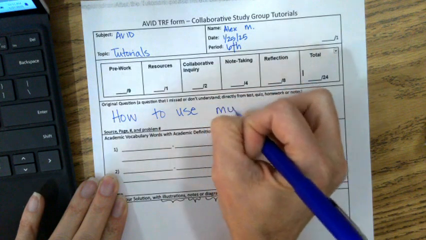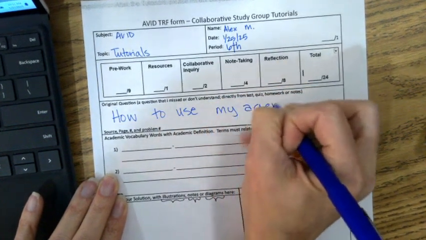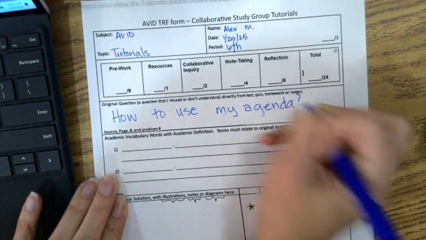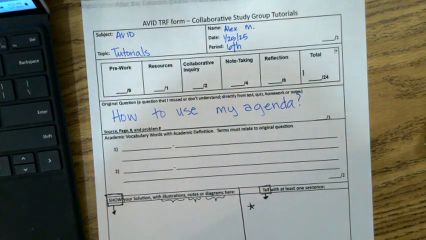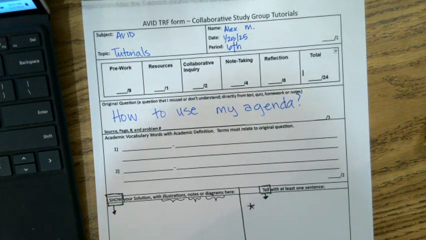Now, you cannot copy this question. You're going to write a question about maybe a subject in math, science, language arts, or social studies. So maybe today in science you learned about the different types of waves. So you might say, what are the different types of waves?